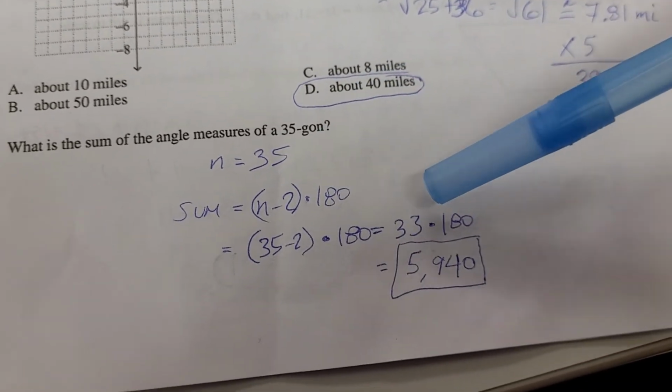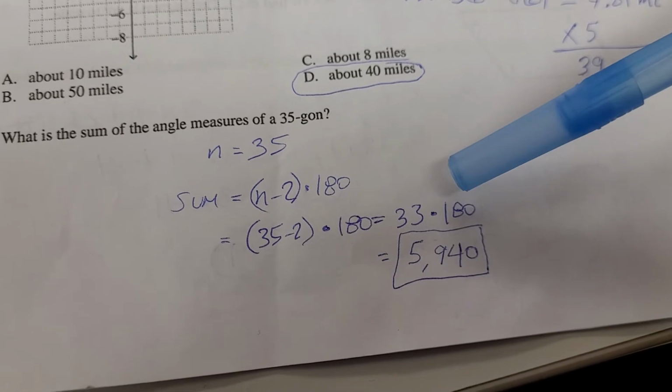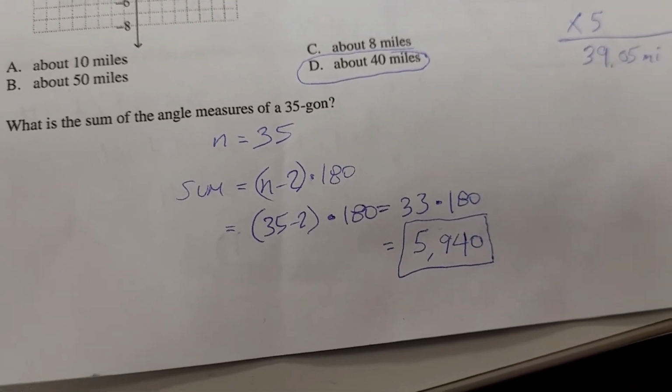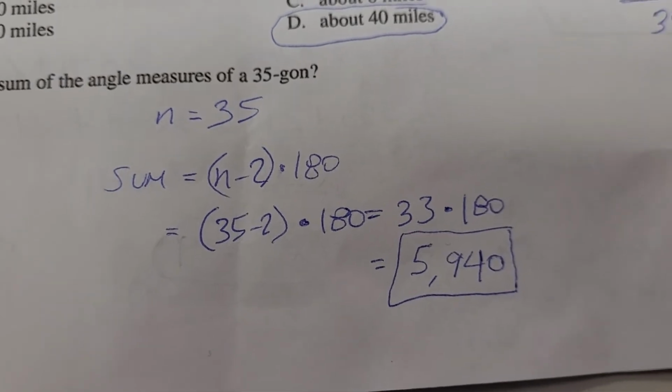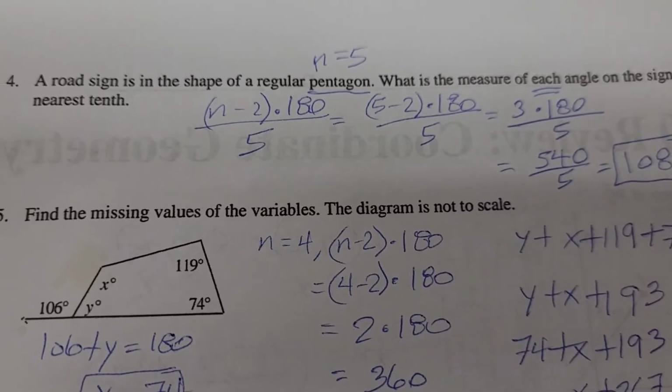35 minus 2 is 33. So I'm just going to multiply 33 by 180, and that's going to give me 5,940. All right, let's look at number 4.